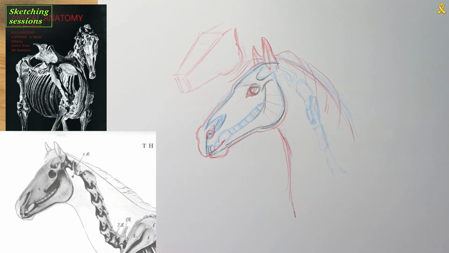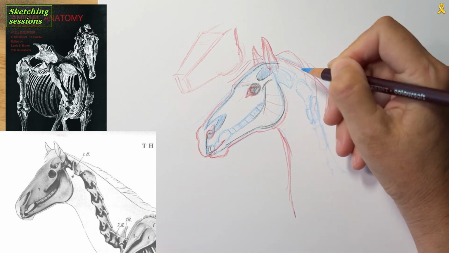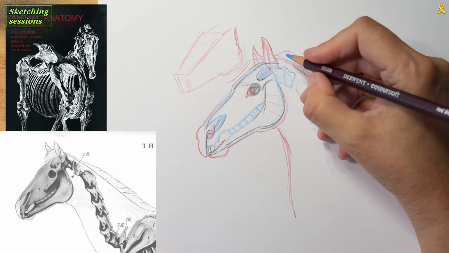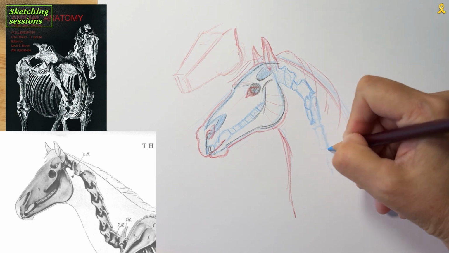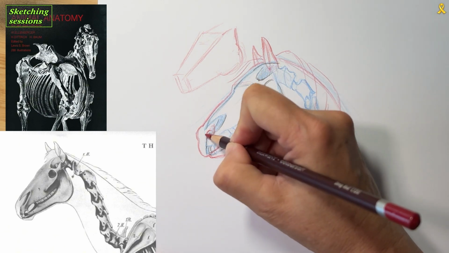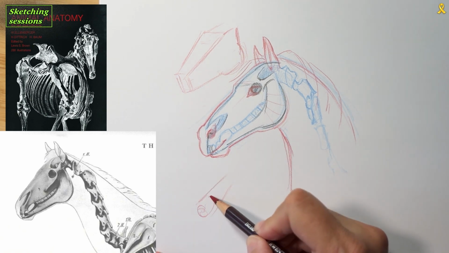And it's enough just to have a look and make a very simple sketch of the horse bones.